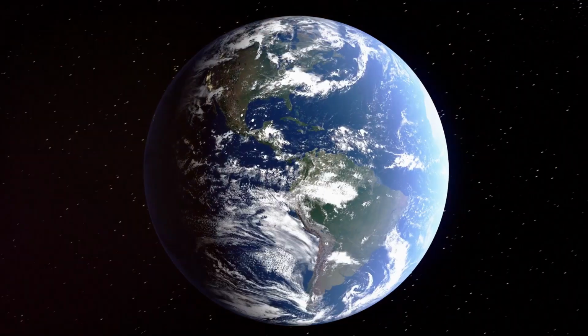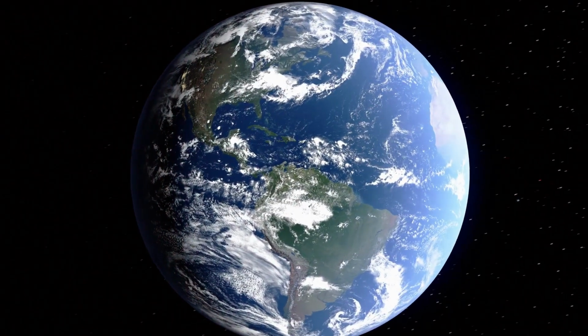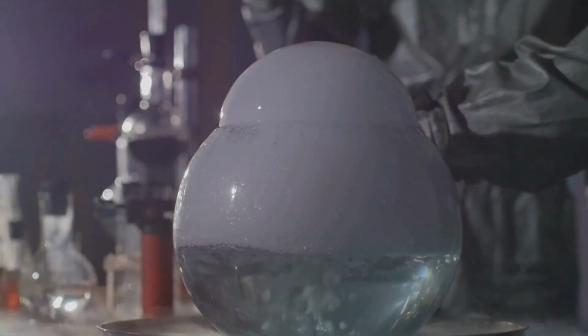Section 6. Earth's liquid treasure. Sources of water. Water covers approximately 71% of Earth's surface, but where did all this water come from? The origins of Earth's water are still a subject of scientific debate, but several theories exist.